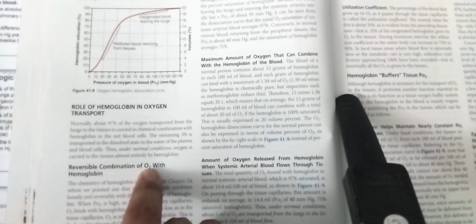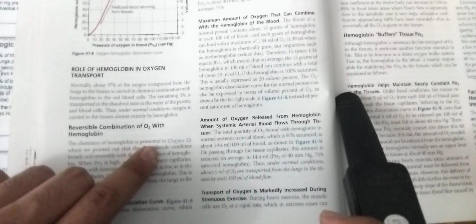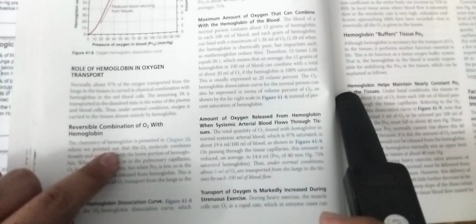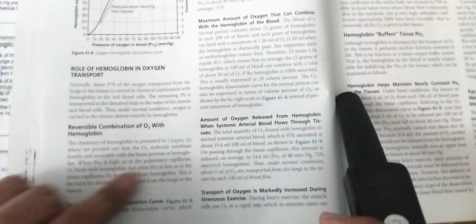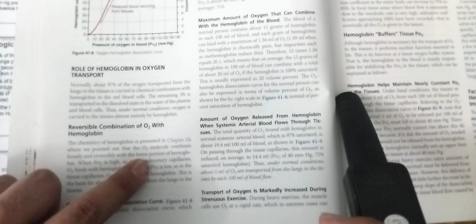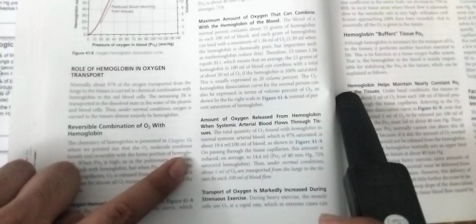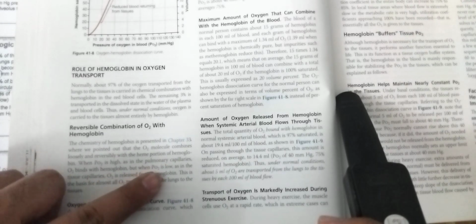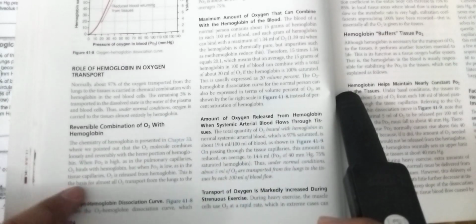Reversible combination of oxygen with hemoglobin. The chemistry of hemoglobin is presented in chapter 33, where we pointed out that the oxygen molecule combines loosely and relatively reversibly with the heme portion of hemoglobin. When partial pressure of oxygen is high, as in the pulmonary capillaries, oxygen binds with hemoglobin, but when partial pressure of oxygen is low, as in tissue capillaries, oxygen is released from the hemoglobin. This is the basis of almost all oxygen transport from the lungs to the tissues.